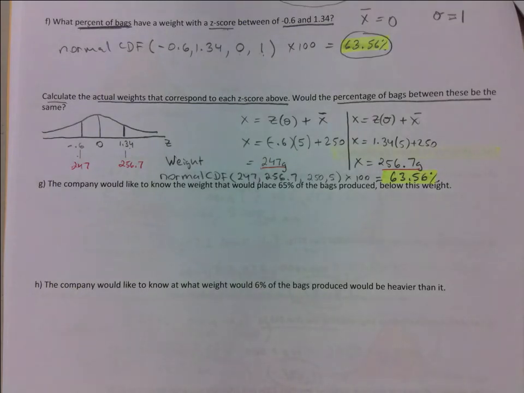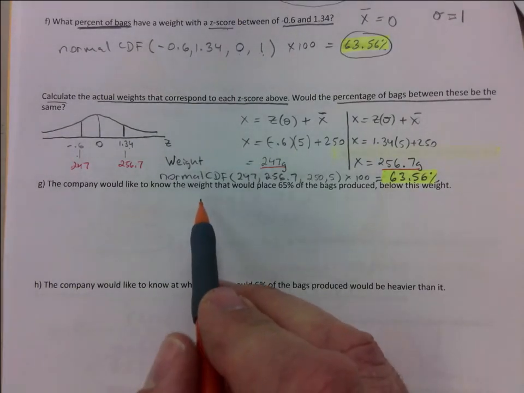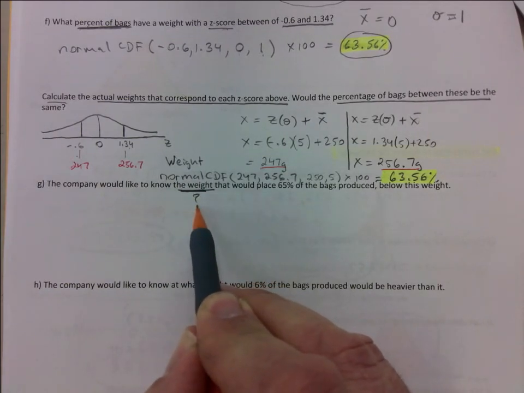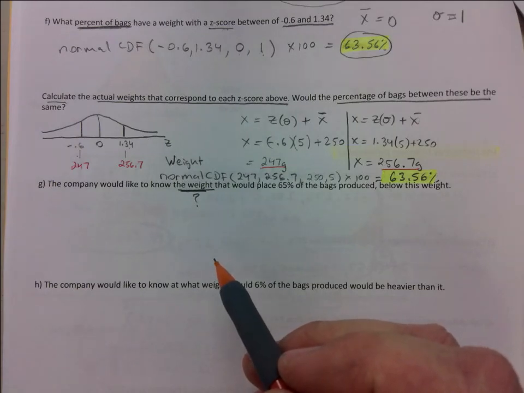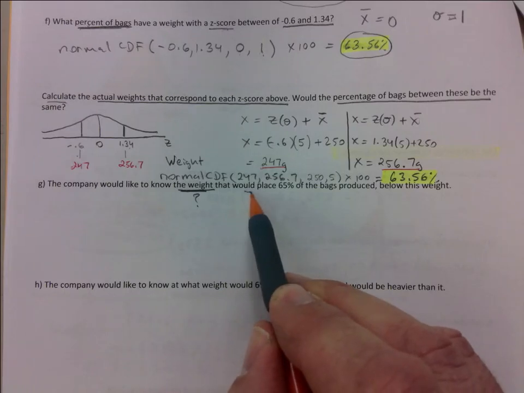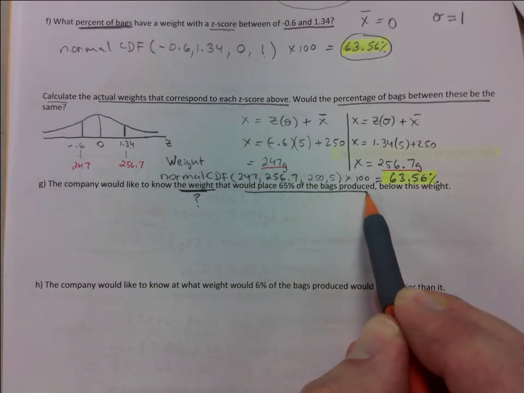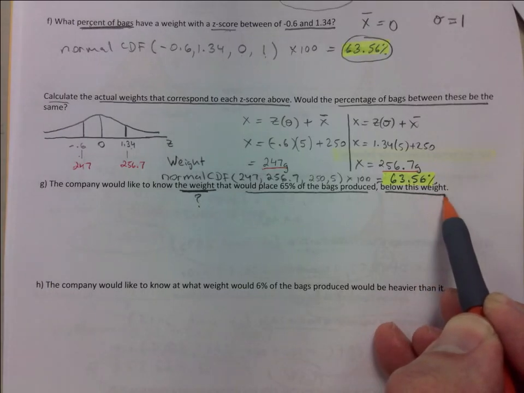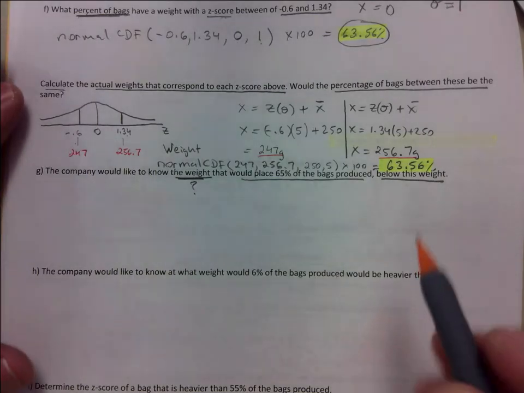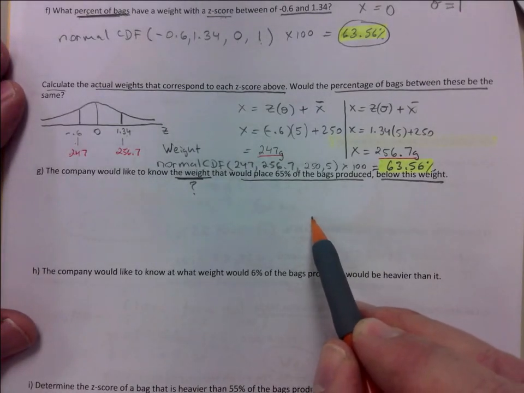Next question. The company would like to know the weight, the actual value along the x-axis, that would place 65% of the bags produced below this weight. Okay? What would you do here?